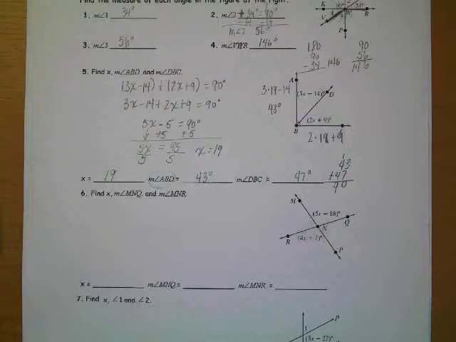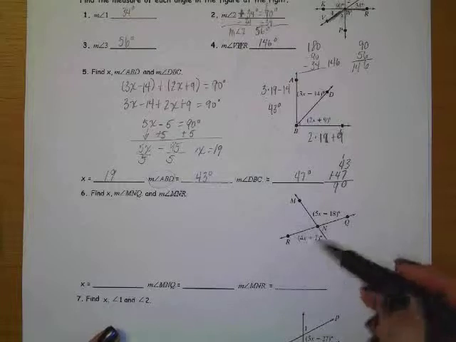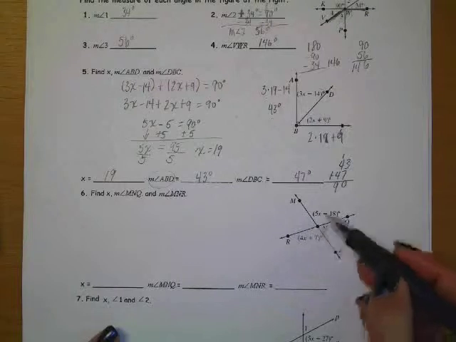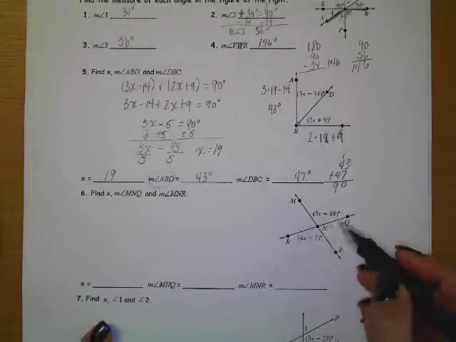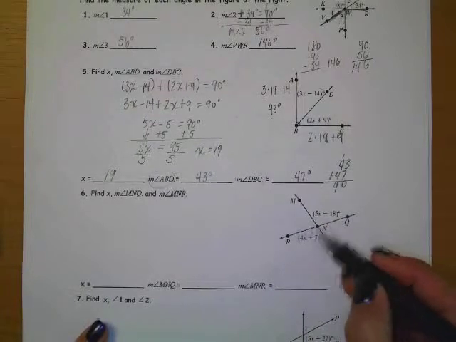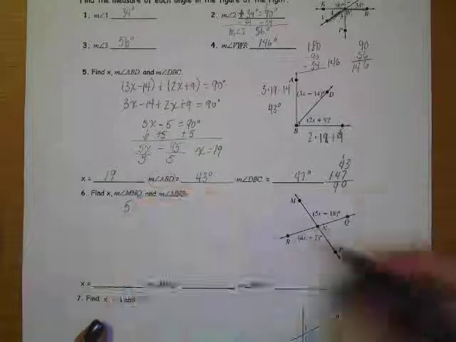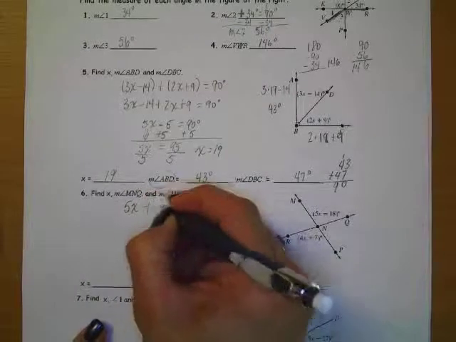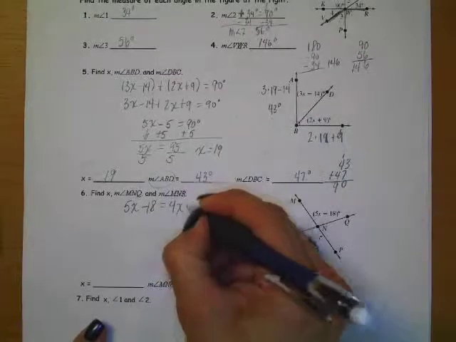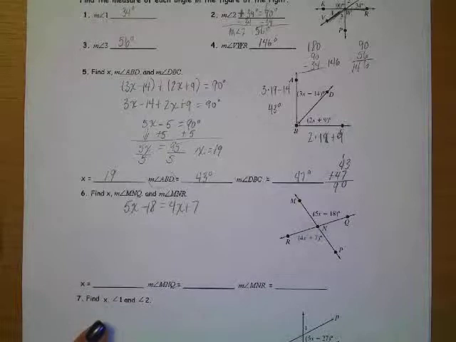Find x, the measure of angle MNQ, and the measure of MNR. We're going to do the exact same thing. The difference is, however, that we're not adding these two angles. Notice that this angle and that angle are directly across from each other. Those are vertical angles. So that means that this angle is the same as this angle. The degrees are going to be the same. So in order to write our equation, these two angles we're saying are equal. 4x plus 7. Those two angles are equal.